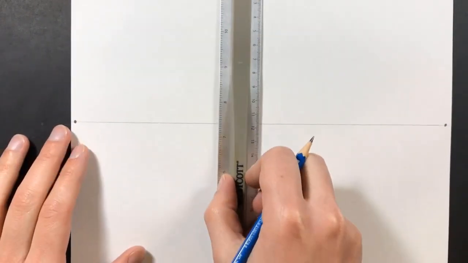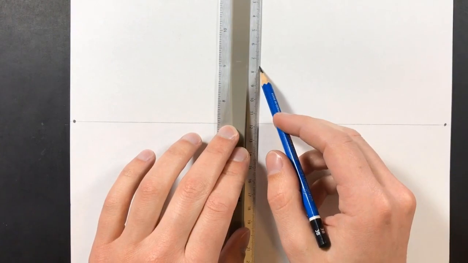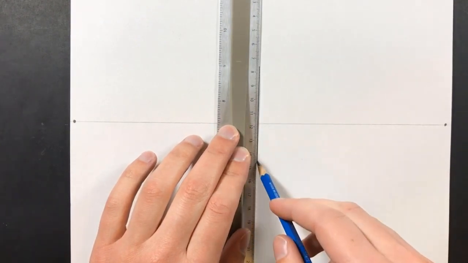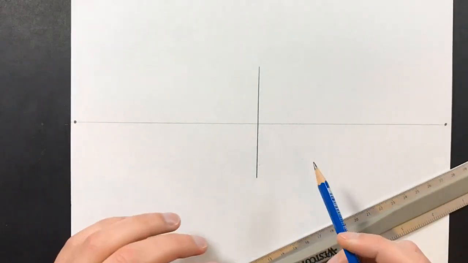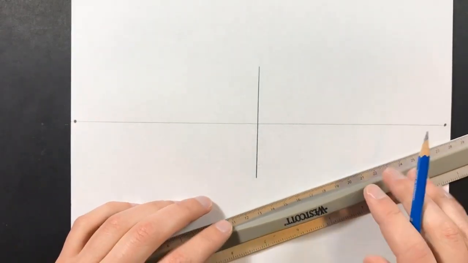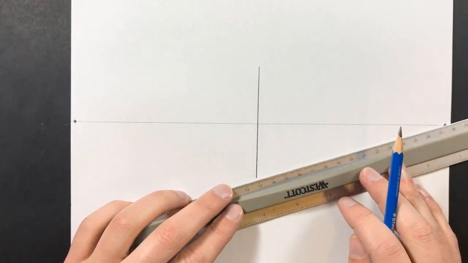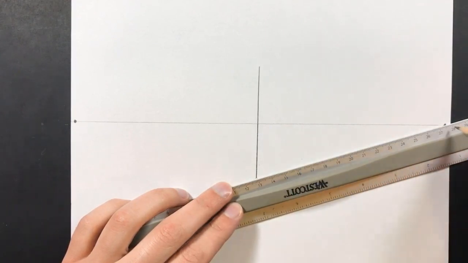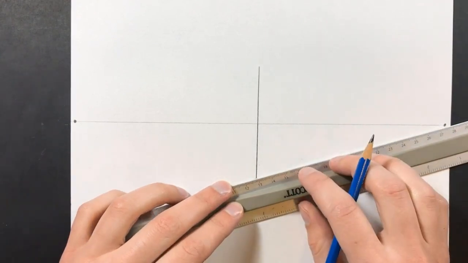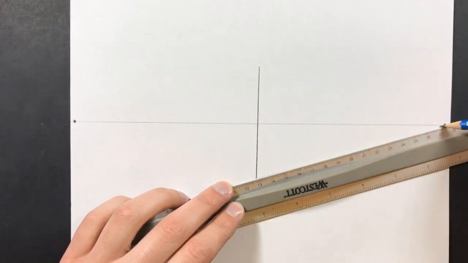The first thing you want to do is create a vertical line, and this is going to be the corner of our object. So create one vertical line like so. And then what we want to do is create the first face of our object. So we're going to create the right side face of what's going to be a cube. All we do is connect this end of our vertical line to this vanishing point. So let's go ahead and lightly draw that in.